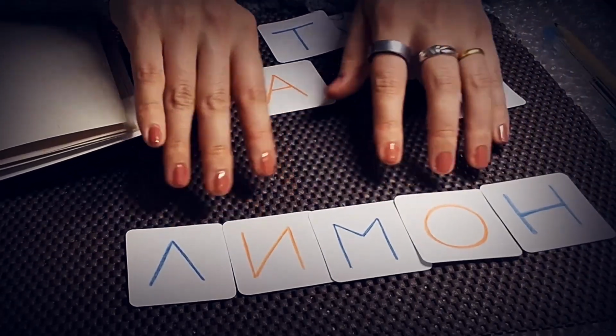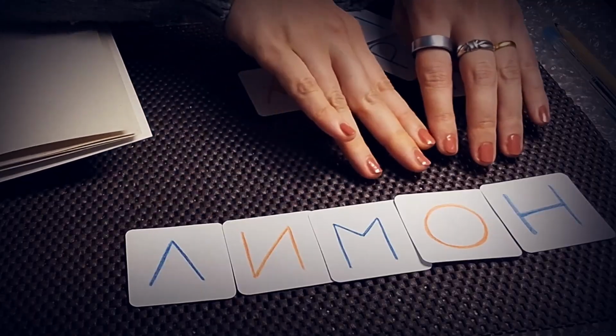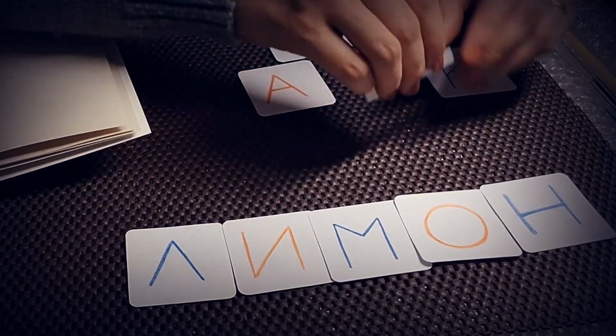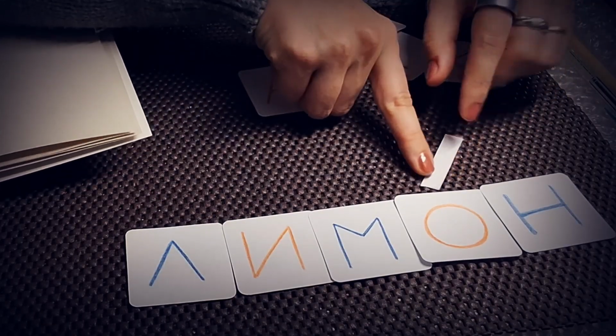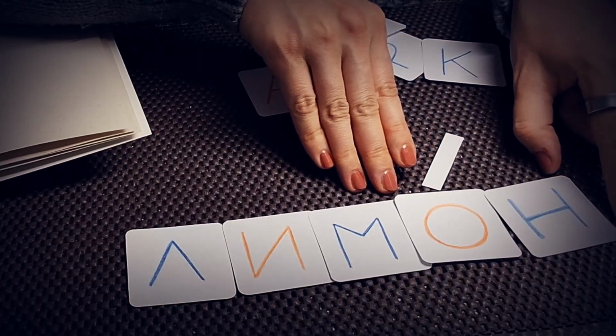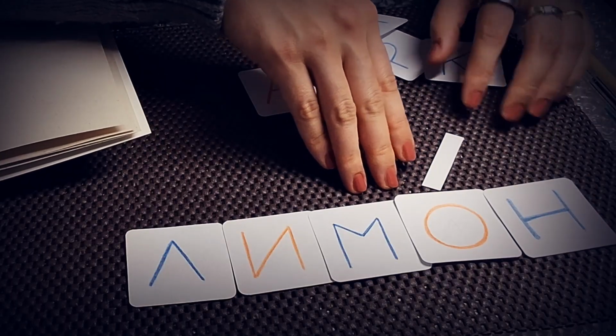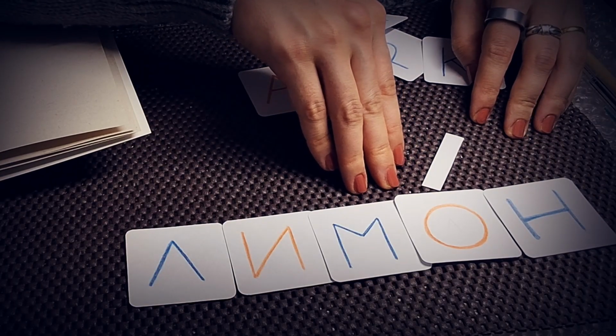Limon. Mon is the stressed syllable here. Remember what we talked about, O that becomes A?